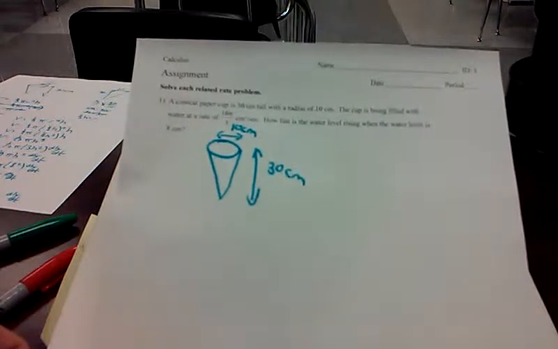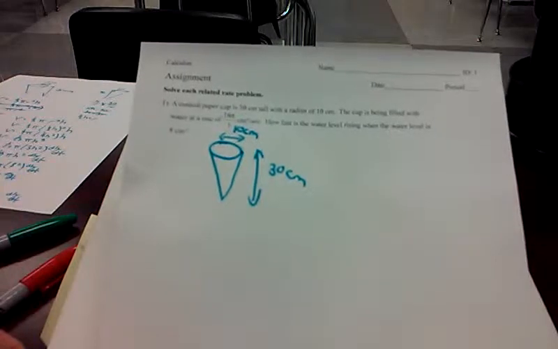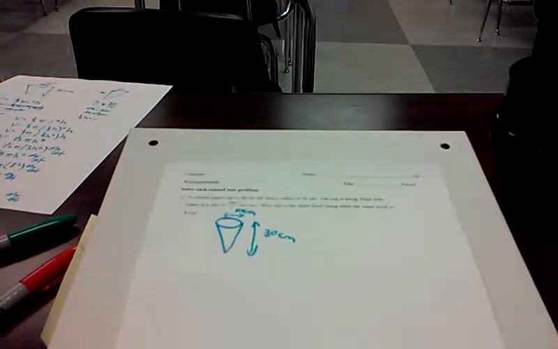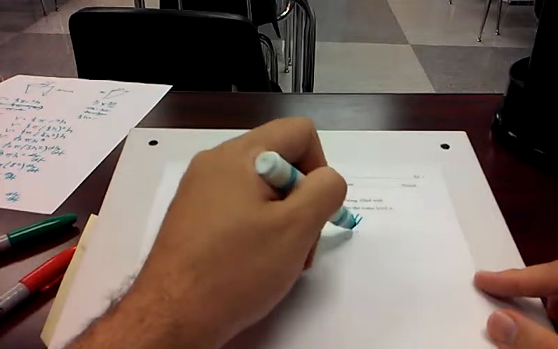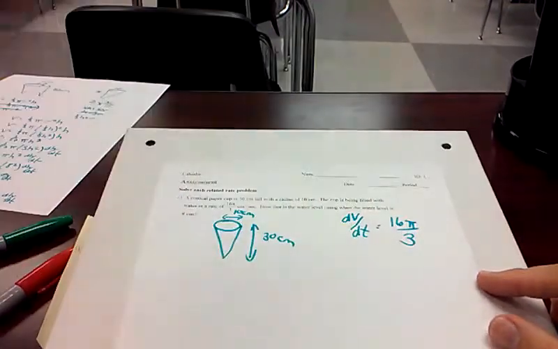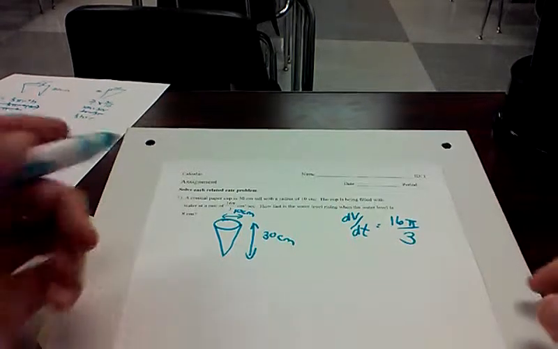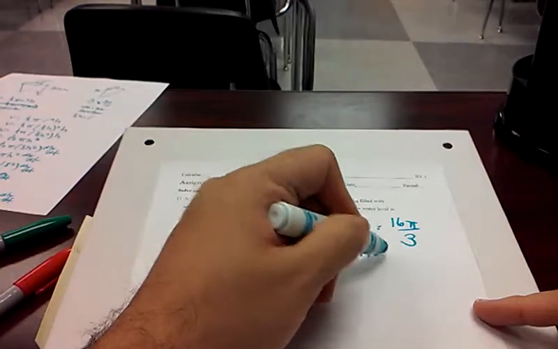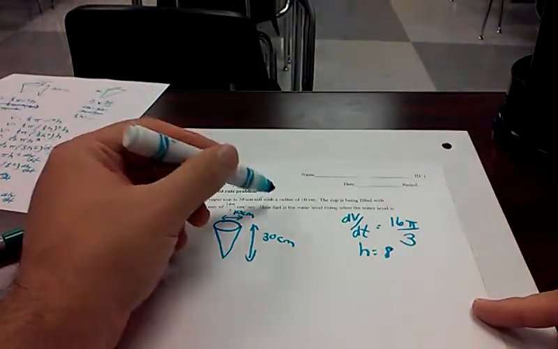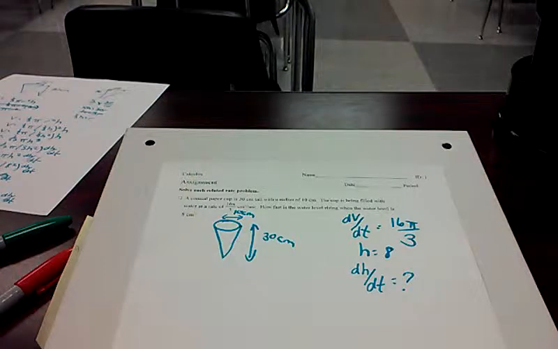Okay. All right. It also says that the cup is being filled with water at a rate of 16 pi over 3 cubic centimeters per second. So that means that the volume is changing at that speed. So dV over dt is equal to 16 pi over 3. It also says that the instant that the height is 8 centimeters, how fast is the water level rising? So it wants to figure out what dH over dt is when the height is 8 centimeters.